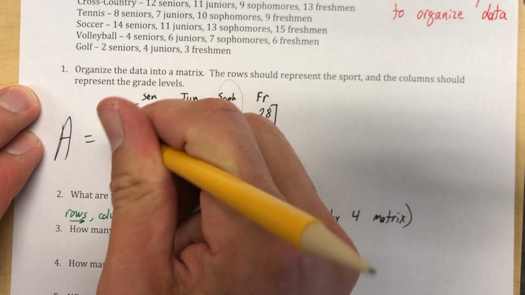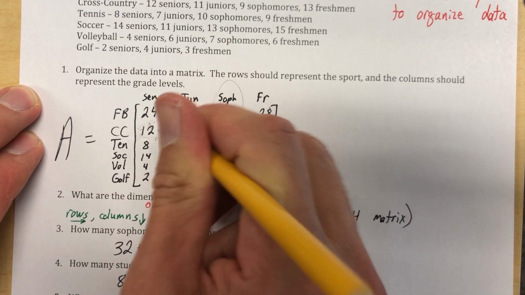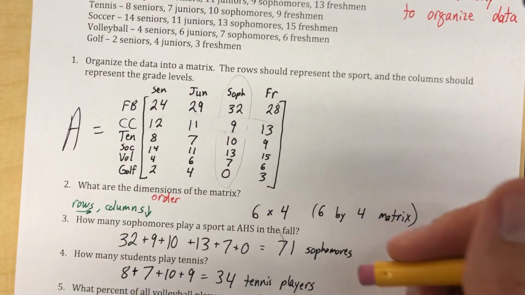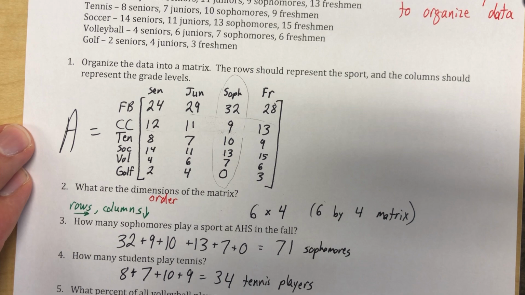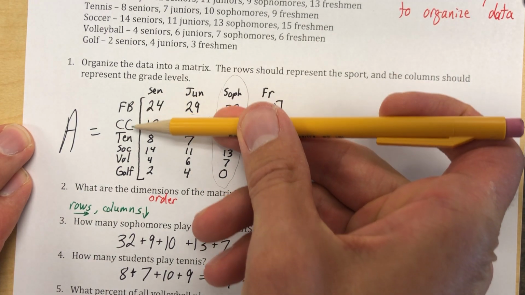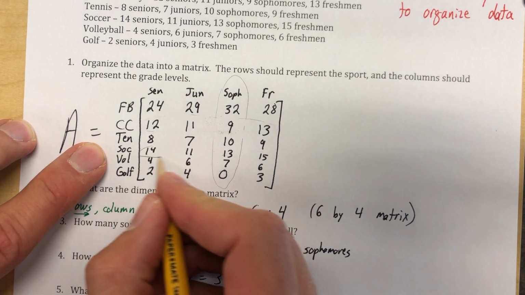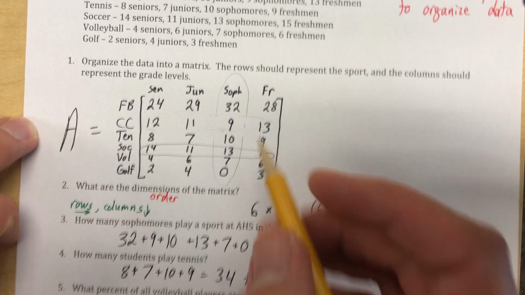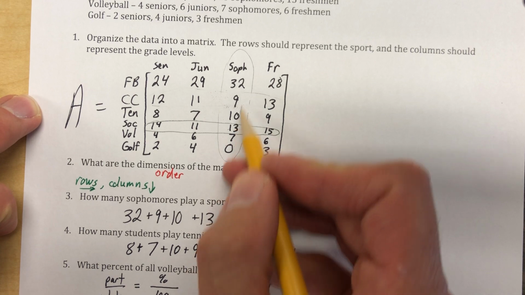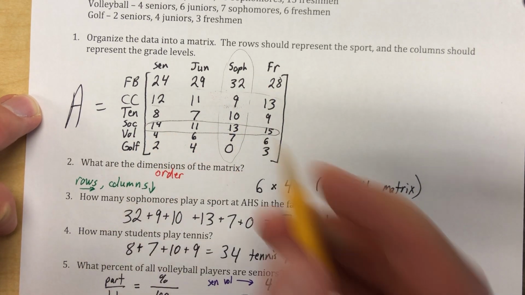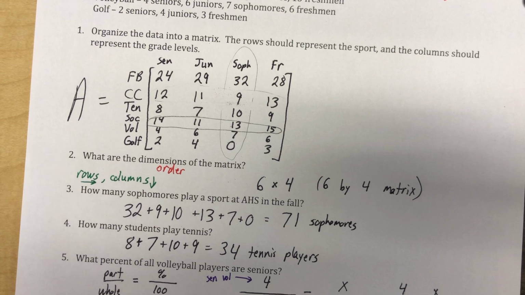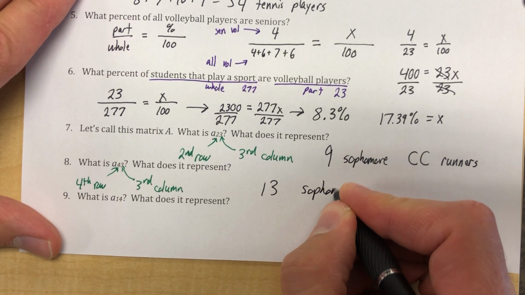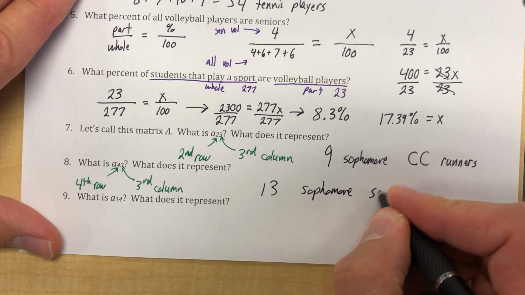4th row is not cross country. Now, y'all don't have to circle like I'm circling, but I'm doing that because, well, it's going to be helpful to identify things. So 4th row, football, cross country, tennis, soccer. 3rd column, seniors, juniors, sophomores. 13, sophomore, soccer players. All right, cool. Let's write that down. 13, sophomore, soccer players.